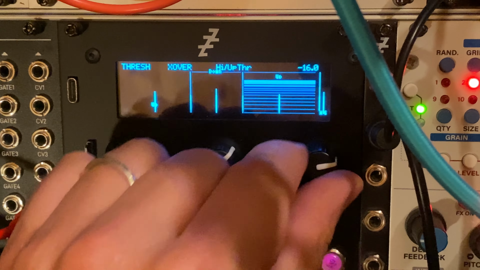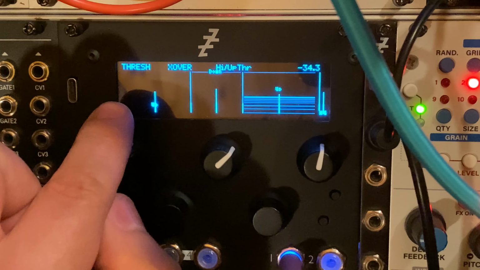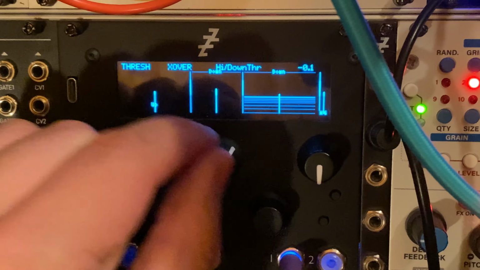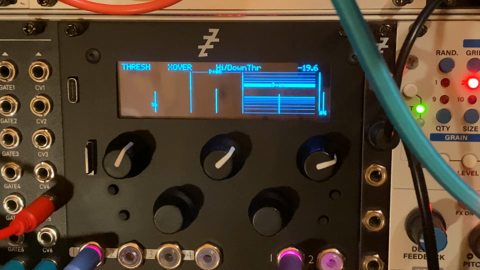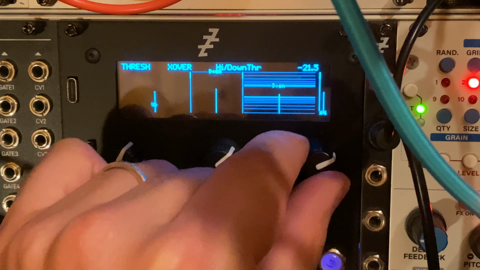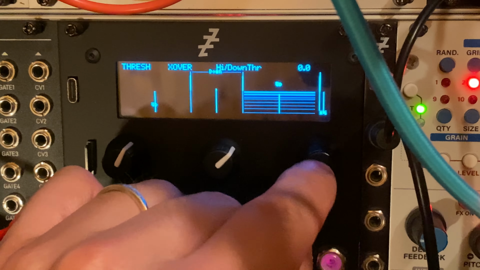And then, for each band, for the threshold and the ratio, you switch between upwards or downwards compression settings for that band by clicking the encoder. So here downwards, here upwards.